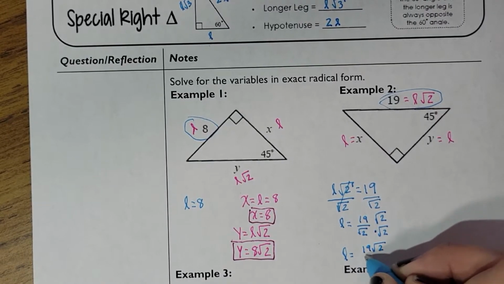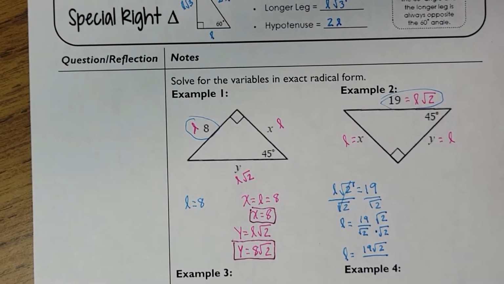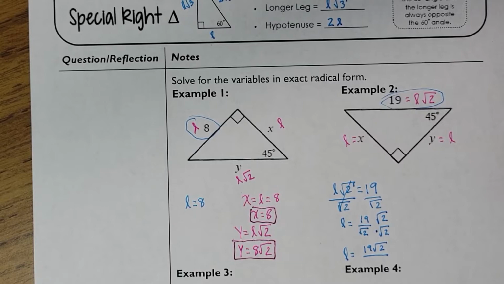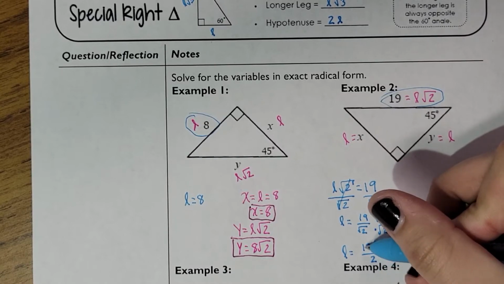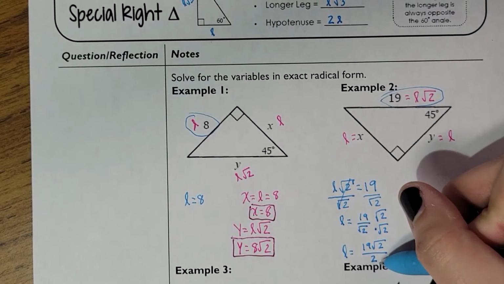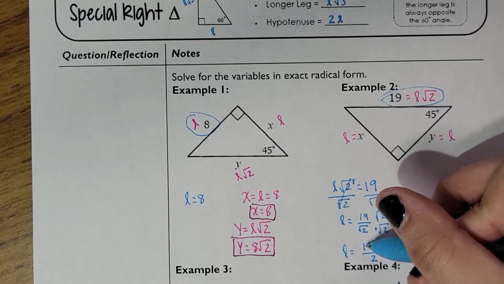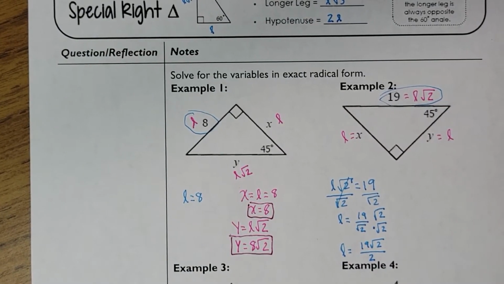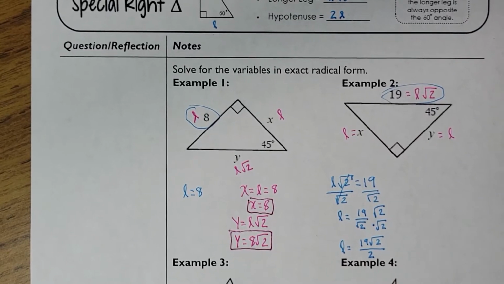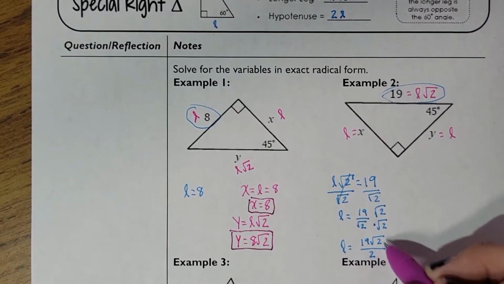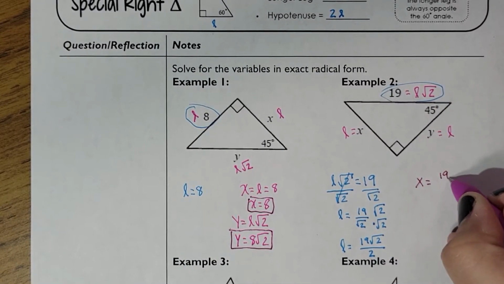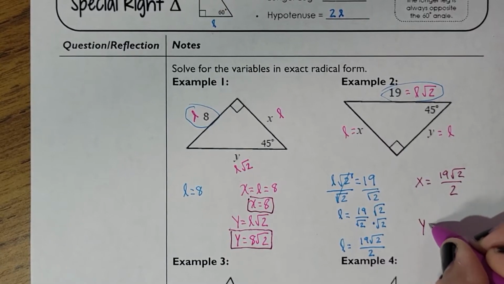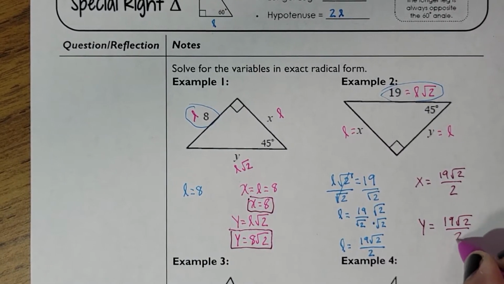So what I end up getting is on the top, 19 times square root of 2 is just like 19 square root of 2. Square root of 2 times square root of 2 is square root of 4, and the square root of 4 is 2, because remember when you multiply two square roots that have the same thing under it, the square root just goes away. So I get 19 square roots of 2 over 2, and I would just check, does 19 and 2 simplify with each other? And they don't, because 19 is odd and 2 is even. But this is like 20 over 2. You would take 20 over 2 and reduce it to 10, and then you have 10 square roots of 2. So always try to reduce these two numbers if you can. But now I have my answer. L is equal to 19 square roots of 2 over 2. X is equal to L, Y is equal to L. That means X equals 19 square roots of 2 over 2. And Y equals 19 square roots of 2 over 2.